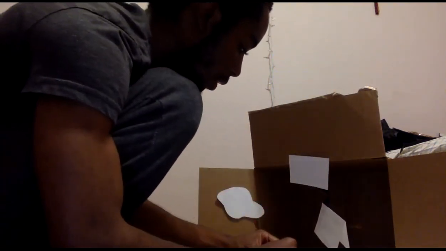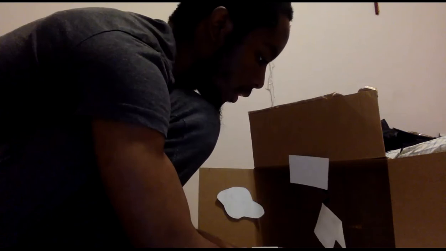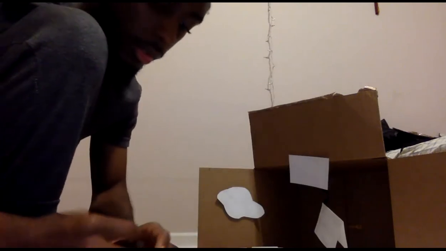Just a little mailbox, y'all. That's for the contact page, little mailbox. I could put that somewhere on the side there. Not really sticking. Might have to take that up.